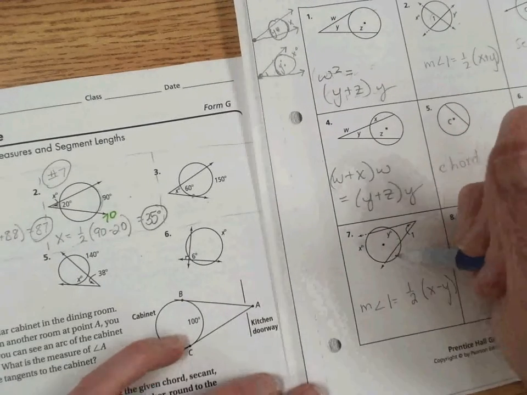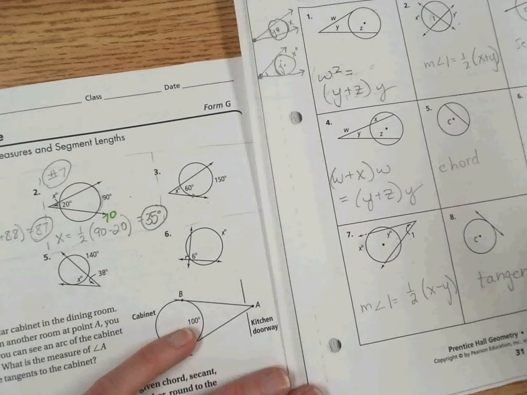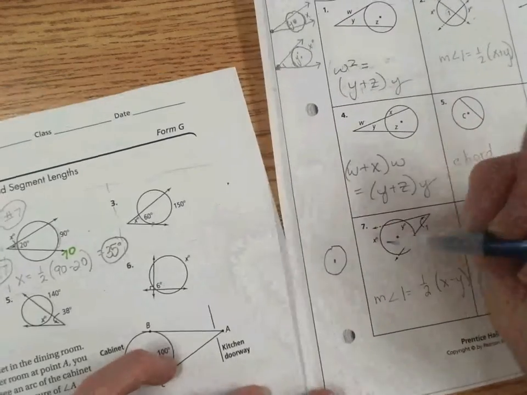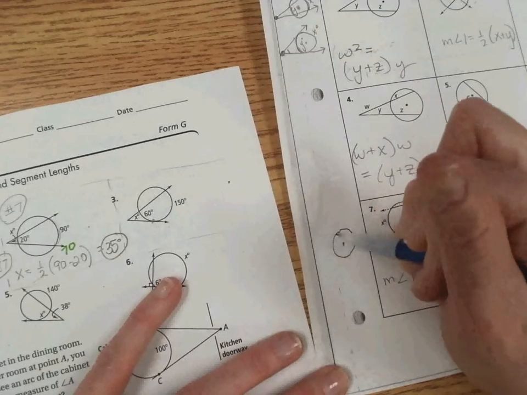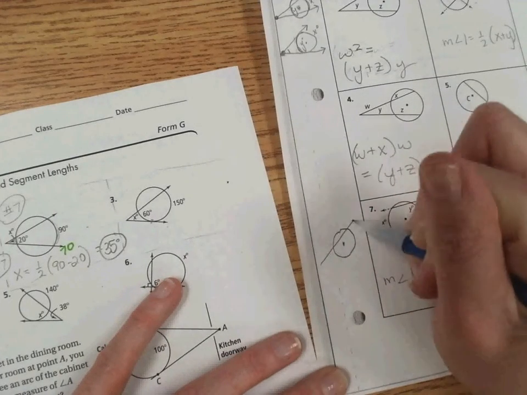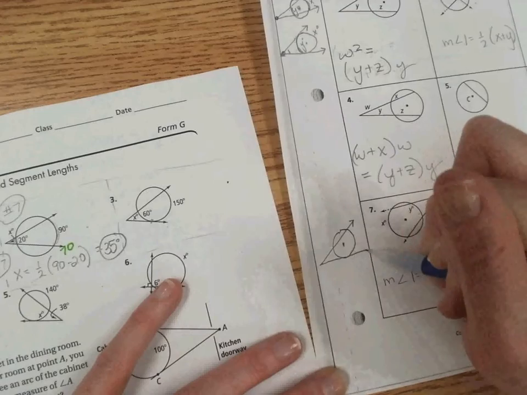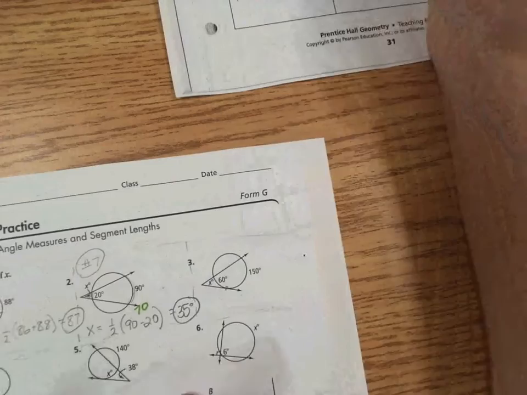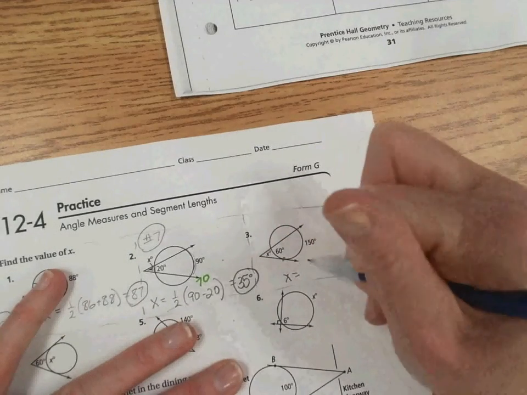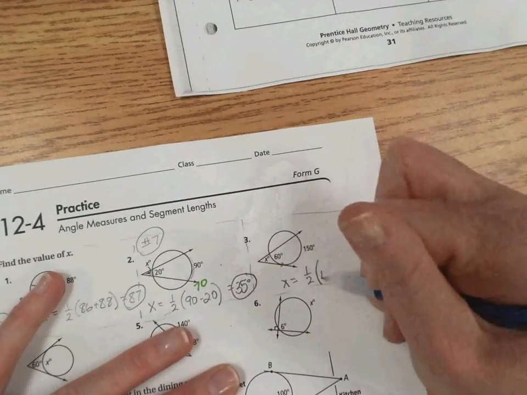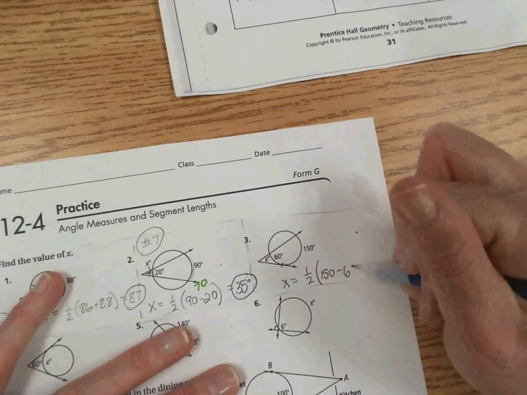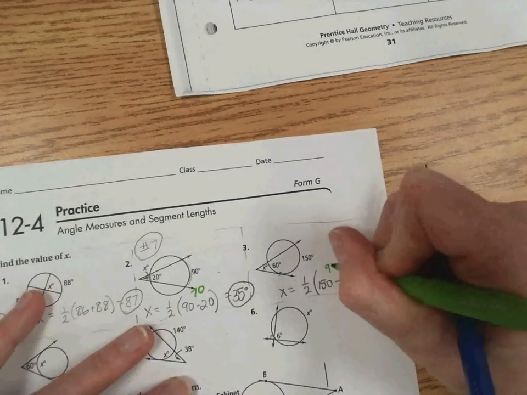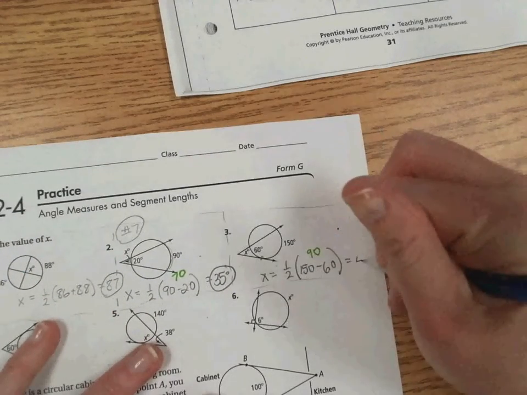It also applies if we have a tangent, even in this circle where there's a secant and then a tangent as well. So number 7 applies to this case too: x equals half the difference of the larger minus the smaller. 150 minus 60, hopefully you did that in your head. Half of 90 is 45.